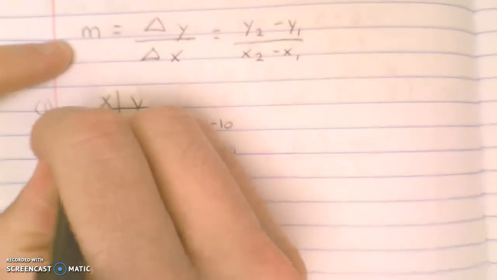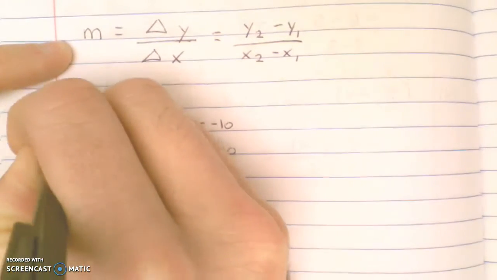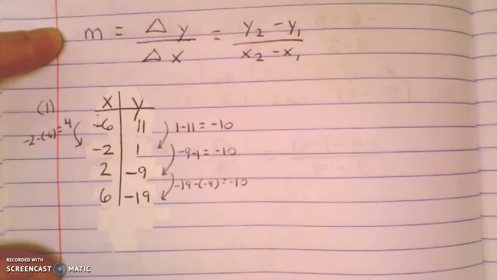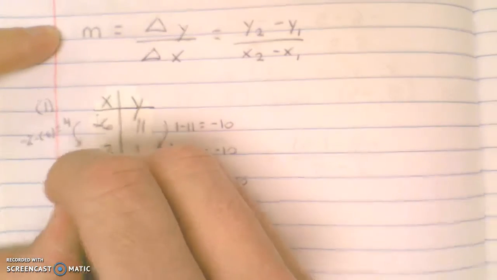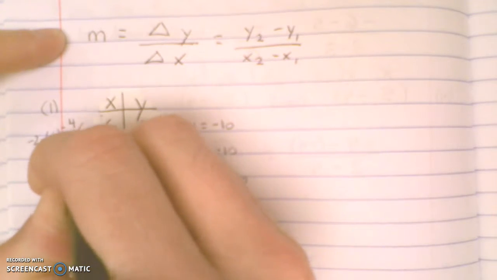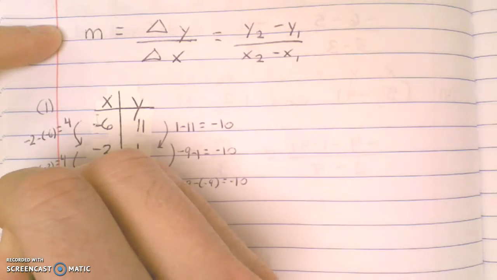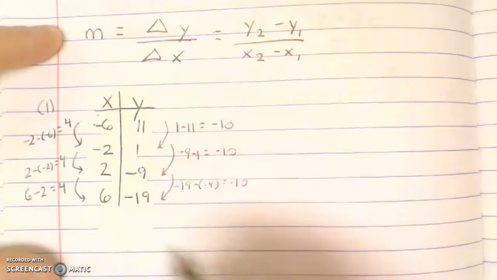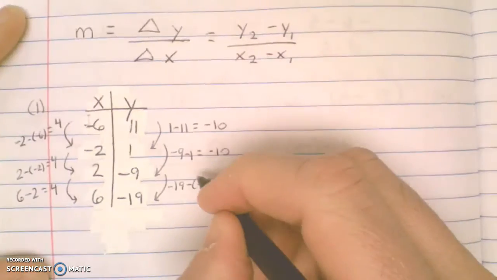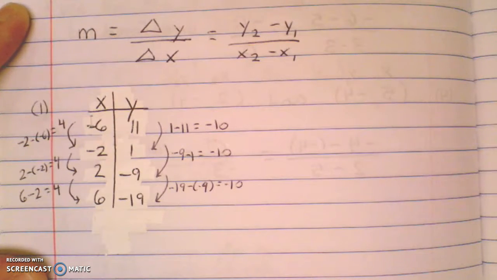Do the same thing with the x values. Take the number below minus the number above it, and you get +4. Take the number below minus the number above it, and you get 4 again. Number below minus number above, 4. So it's the same steps where you're subtracting your y values and subtracting your x values and seeing the change.